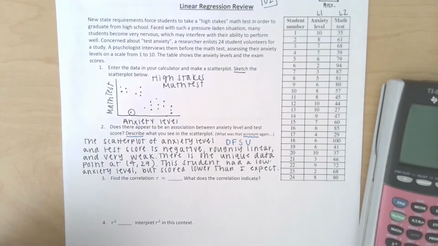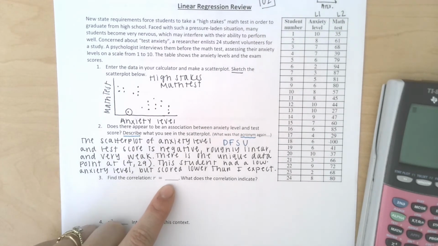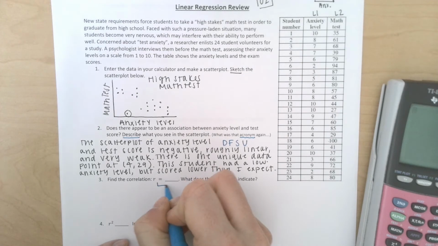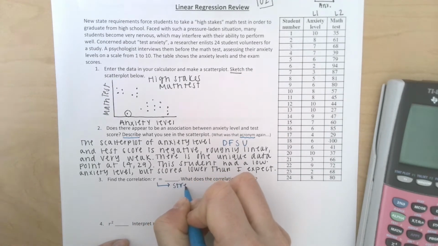Okay, number 3 says find the correlation or the R value. Remember that this R value corresponds to your strength. So R always corresponds to the strength of your scatter plot.